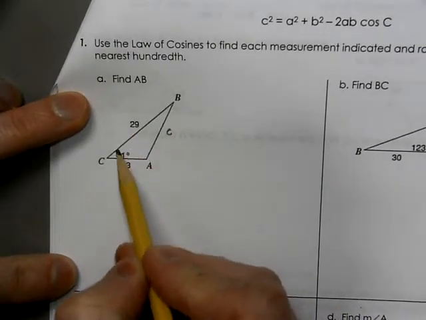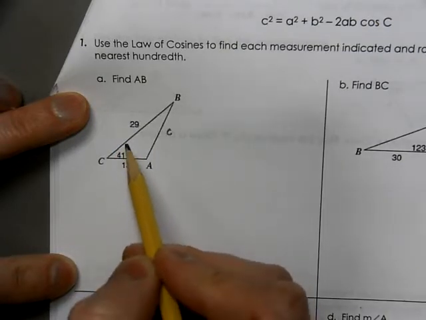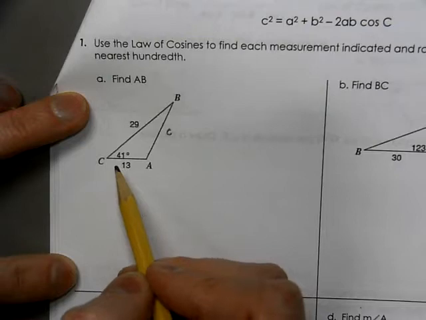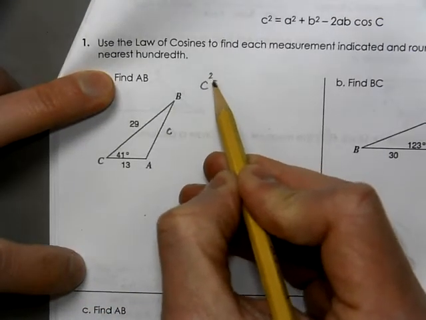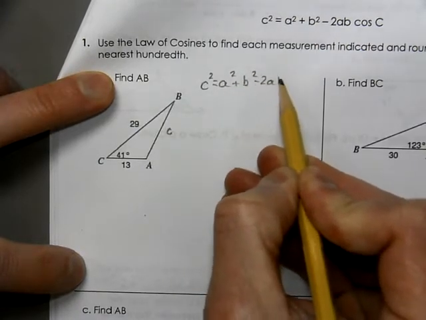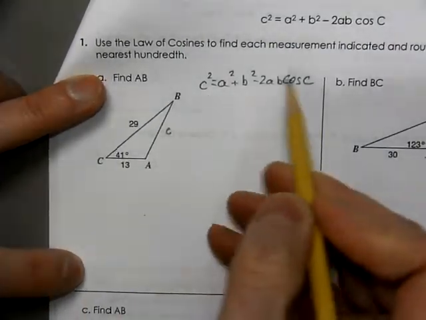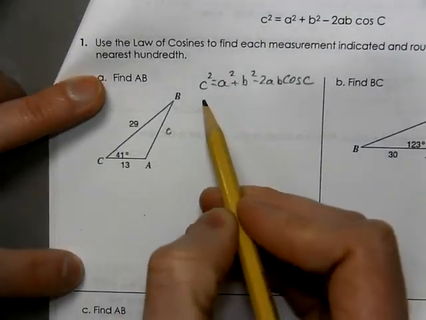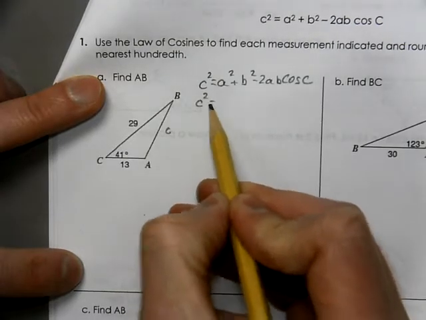Notice that we're starting out with side angle side. We don't have two bits of information, so law of sines would not work here. We would need to use law of cosines. So we like to start out with the formula. Write out your formula with each of the letters and then plug in the values that we have.